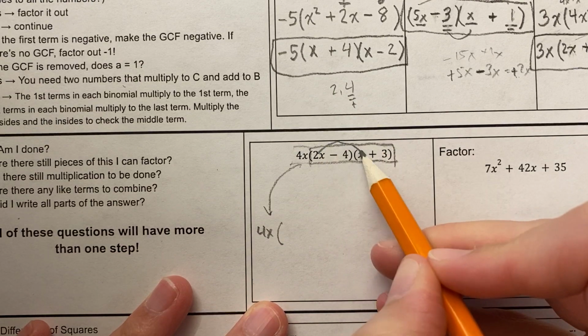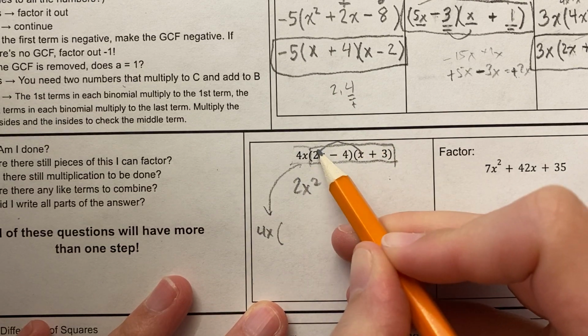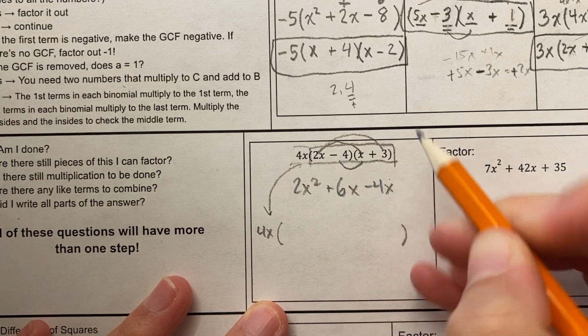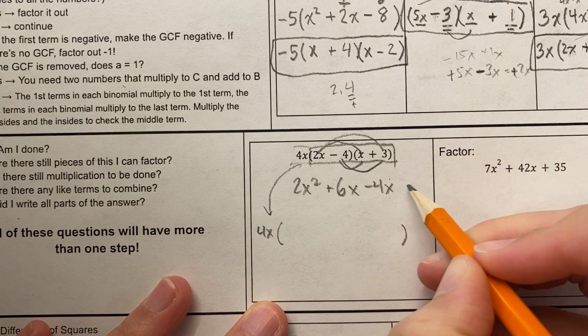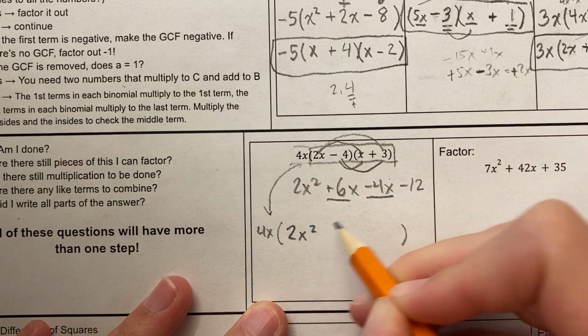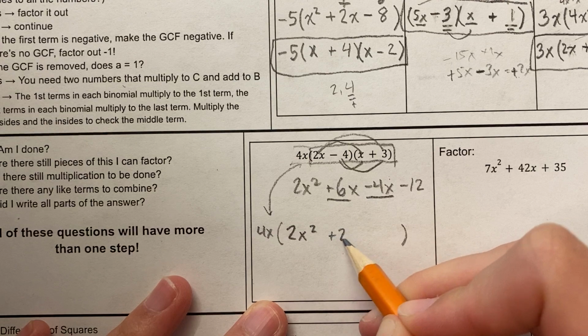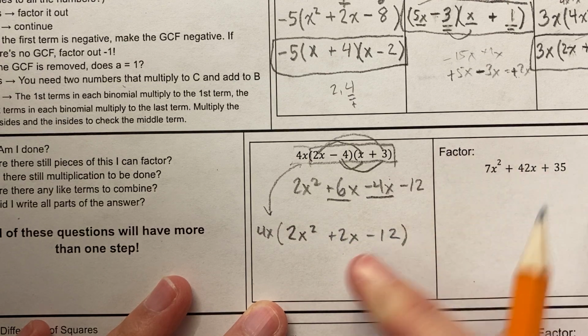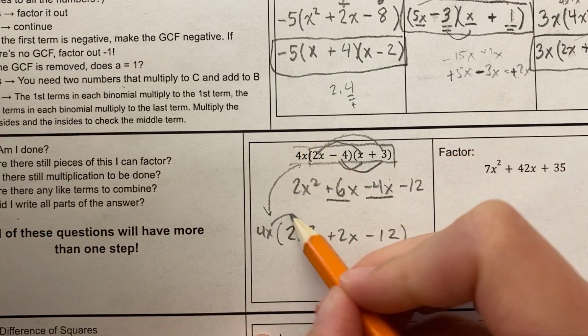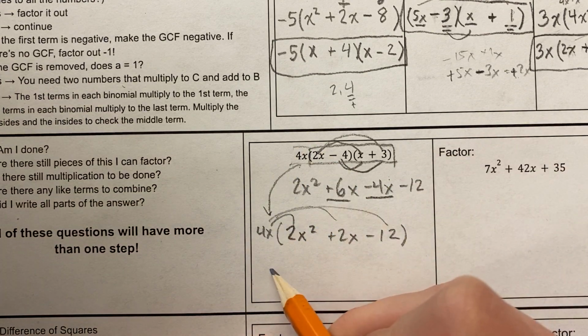All right, so let's see. 2x times x, that's 2x squared. 2x times 3, that's plus 6x. Negative 4 times x is negative 4x. And negative 4 times 3 is negative 12. I'm going to combine my like terms. Okay, and then a really common mistake in this kind of problem is just to put this in as the answer, but that's not the answer because we have a whole nother step to do, so please don't forget.